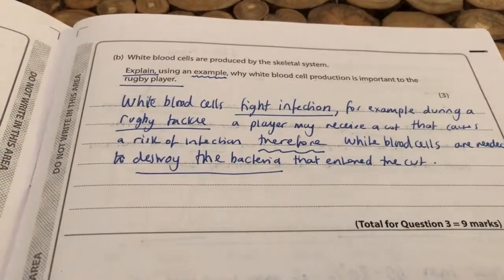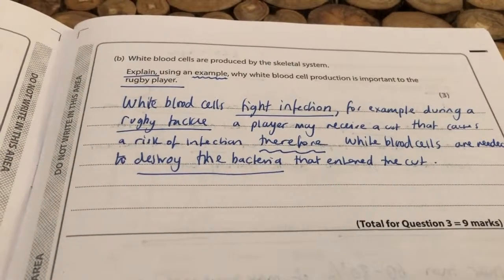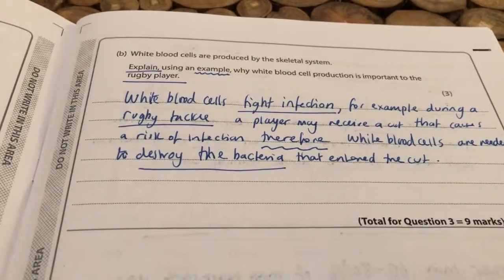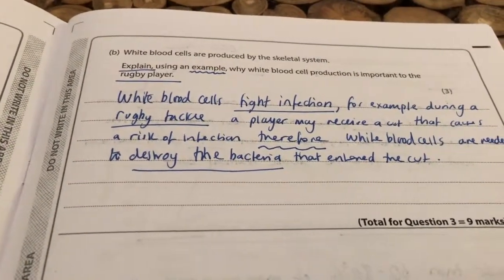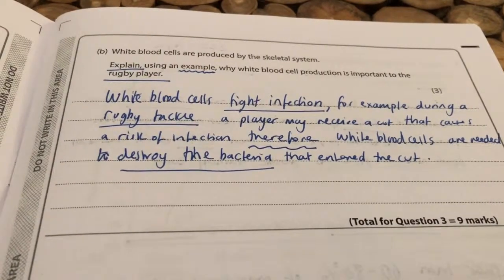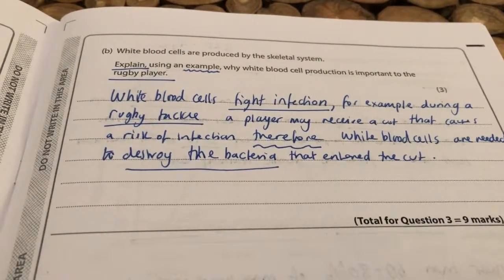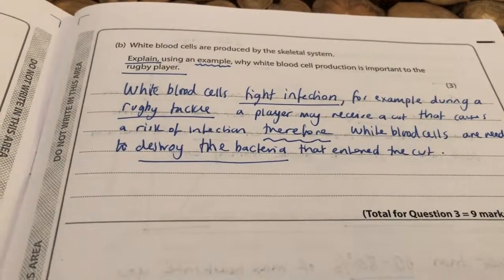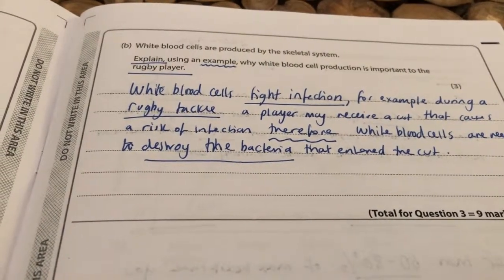3b then, so it's still referring to the same rugby area because it's a B question, it's not gone on to a new area. And again, the rugby player is part of the question. So again, it starts with a statement. White blood cells are produced by the skeletal system. So that's one of the skeletal system's functions.